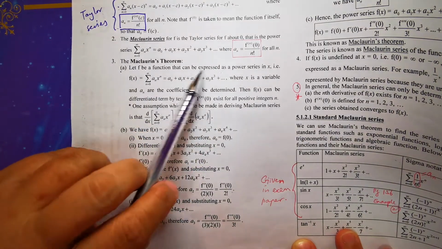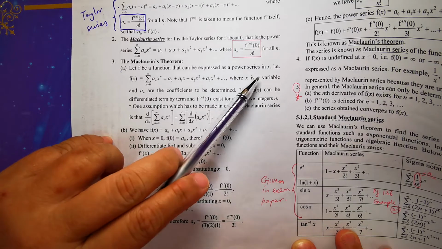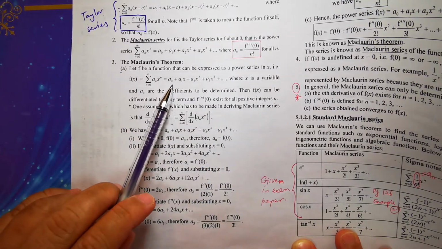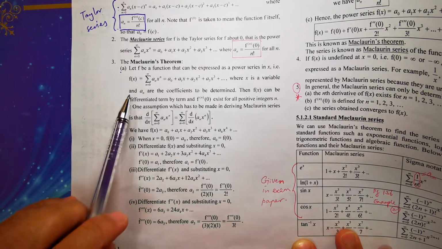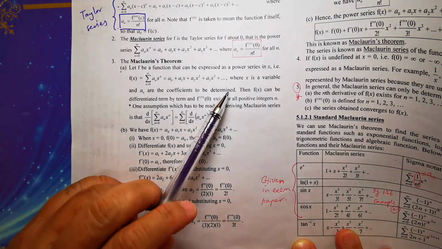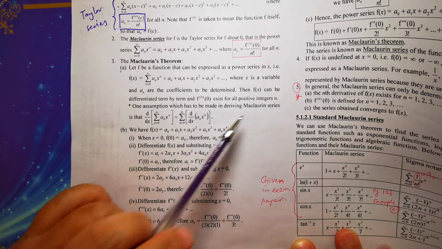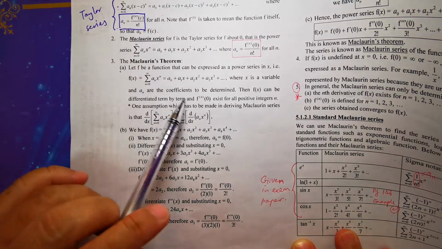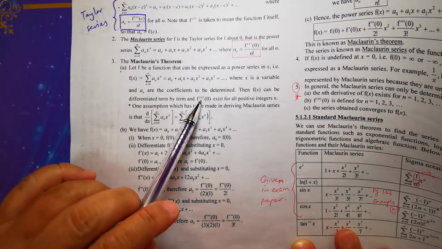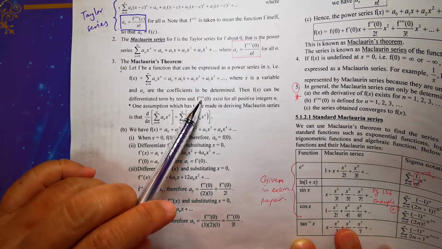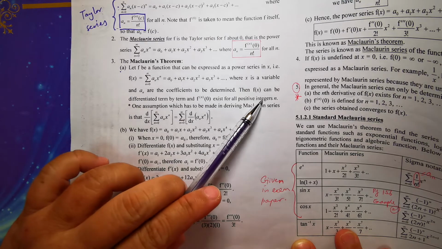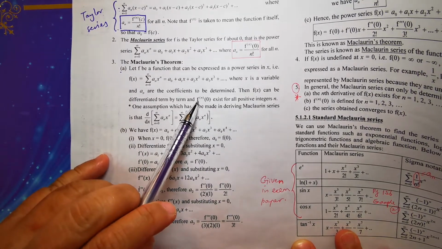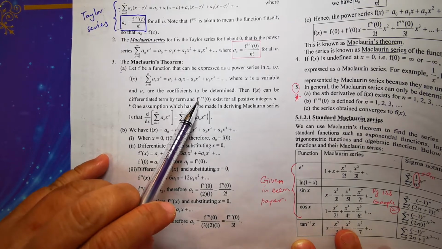First thing, the function must be something that can be expressed as a power series. It is this one now, as we said earlier, where x is a variable and an are the coefficients to be determined. Then f(x) can be differentiated term by term. This f(x) must be something that we can differentiate until the nth derivative, f^(n), and it must exist for all positive integers n. Meaning when we substitute 0 into all levels of differentiation, it must exist.